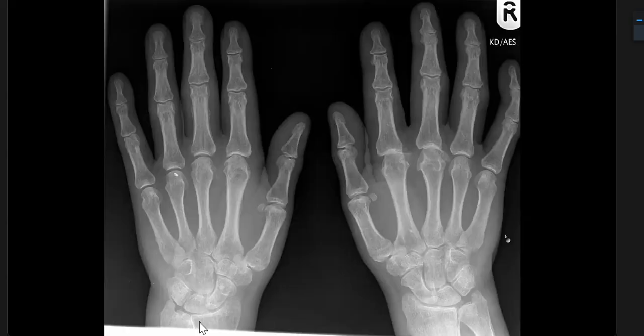So for this periosteal reaction here, it's not involving the whole bones. Actually, I'm thinking maybe pachydermoperiostosis, but I'm not sure about this because the periosteal reaction involves only these two.